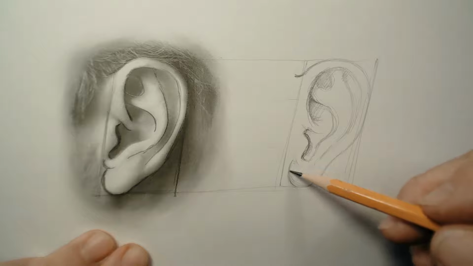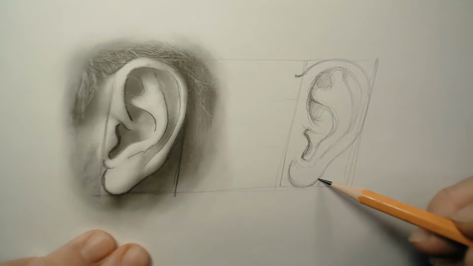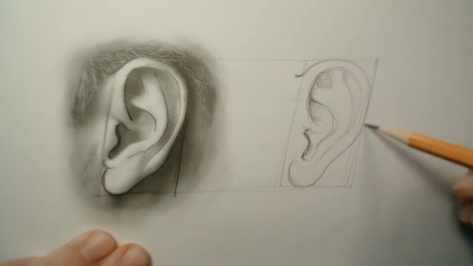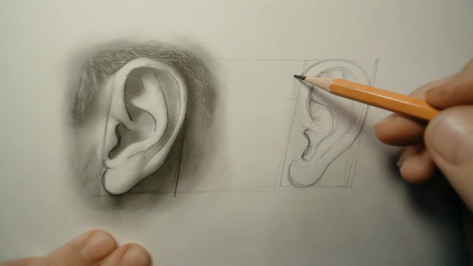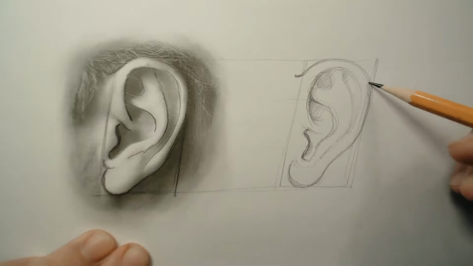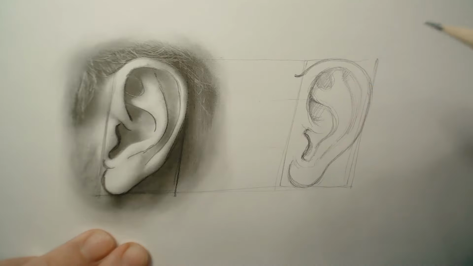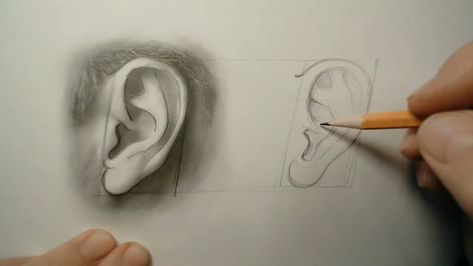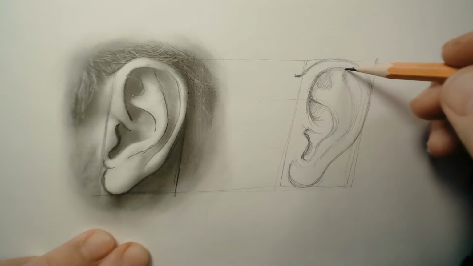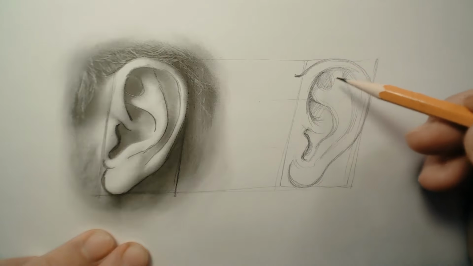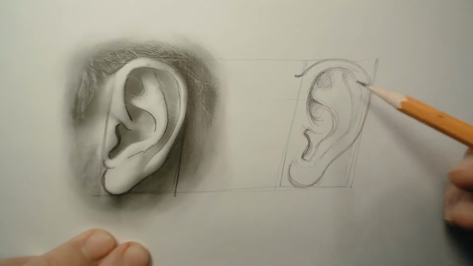Once you have a drawing like this, once you have the basic structure of the ear, that's the time you can start to put yourself into it. You can improvise a little more, instead of sticking too much to the reference image, and then we can continue shading.